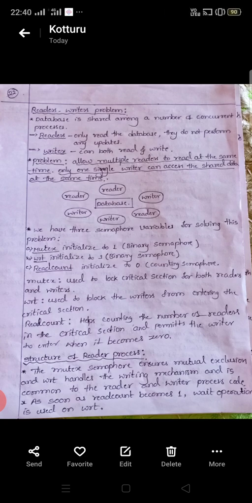Here the problem is that it allows multiple readers to read at the same time, but only one single writer can access the shared data at a time. That is, multiple readers are allowed to access the database concurrently, but if any one writer process is writing or updating data on the database, no other reader or writer processes are allowed to access the data. And how this is solved using semaphores, we will see now.